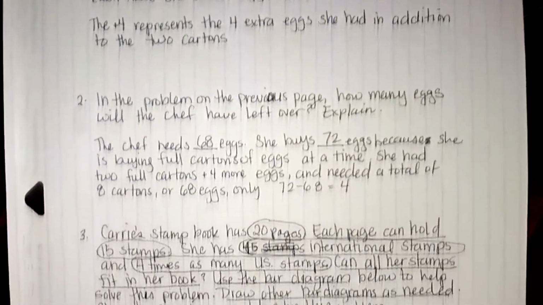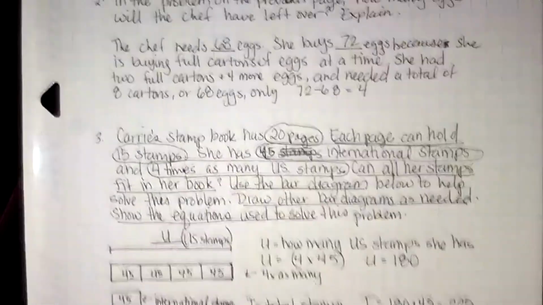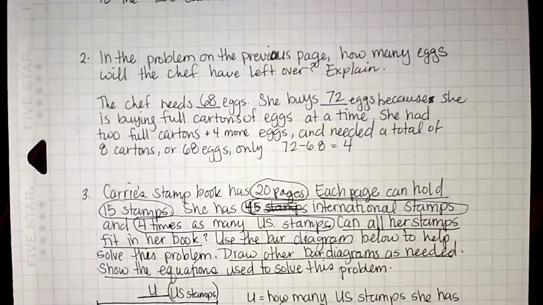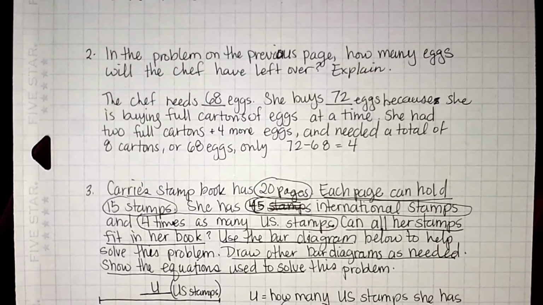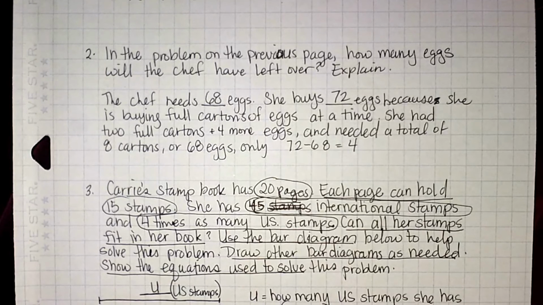And for our last guided practice question, it says Carrie's stamp book has 20 pages. Each page can hold 15 stamps. She has 45 international stamps and 4 times as many US stamps. Can all her stamps fit in her book? Use the bar diagram below to solve the problem. Draw other bar diagrams as needed and show the equations that you used to solve.